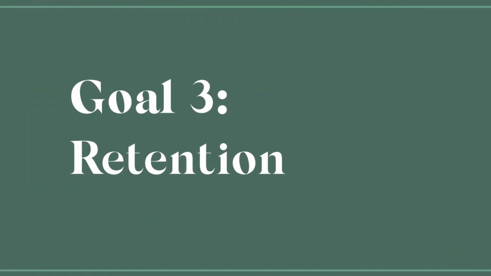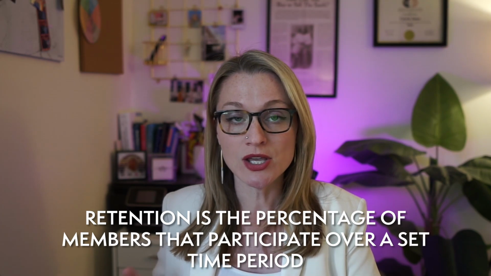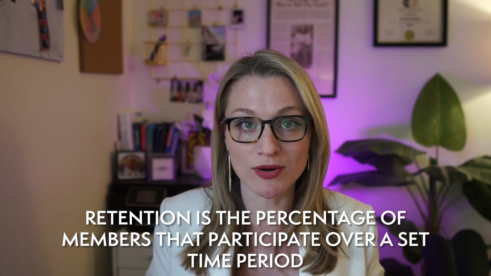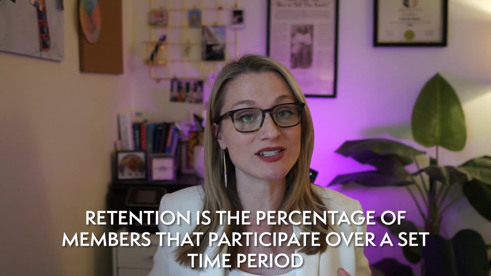The next area where we want to be setting goals is around retention. So this is a really, really big topic. Retention can mean a lot of different things, so you need to define, are you talking about retaining your active members, so those who are actually actively participating? Are you just checking how many people are logging in and using your resources? Or are you talking about people who are paid members and whether or not they're going to continue paying over a time period? So retention is just the percentage of your members over a given time period that are continuing to participate in the ways that you define.